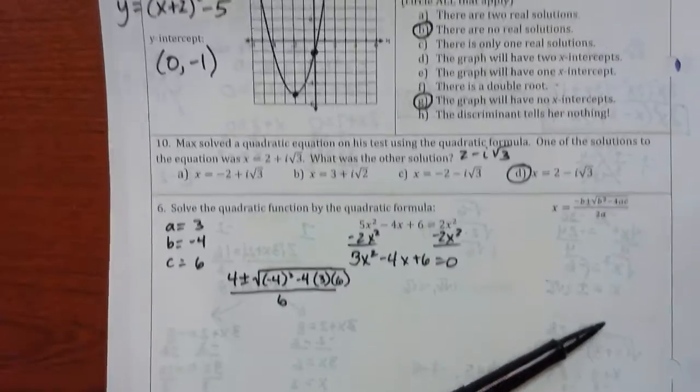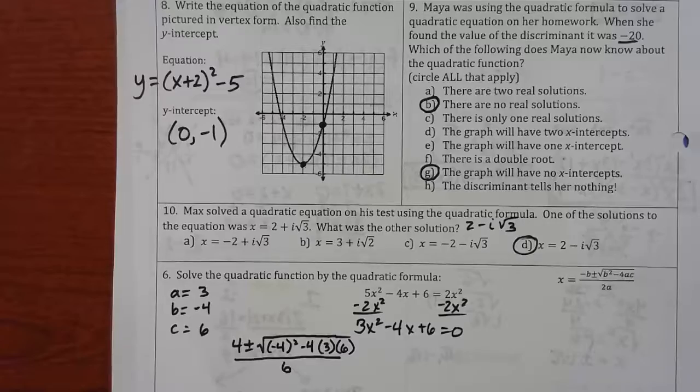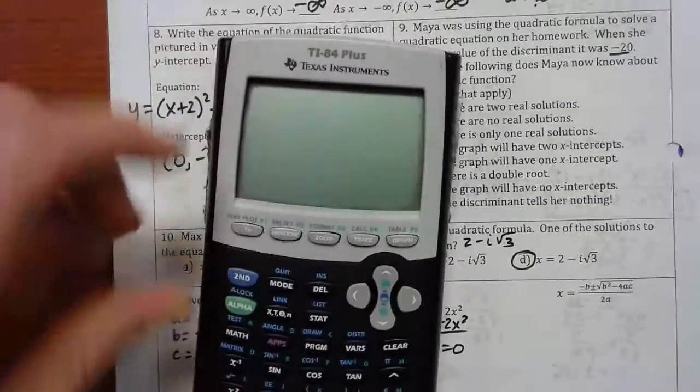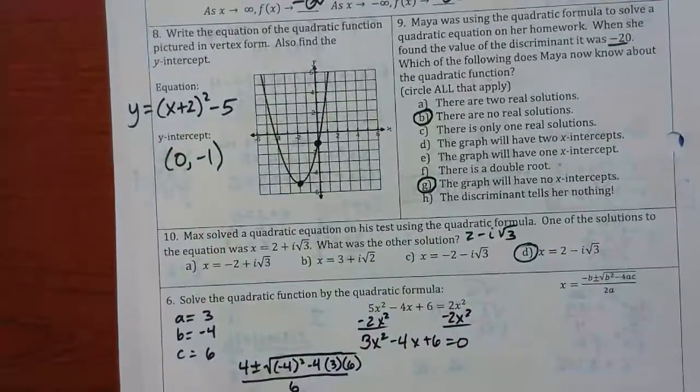Let me go grab one. Okay. Oop, we got to work quick. Oh, batteries are dead. Let's get another one.